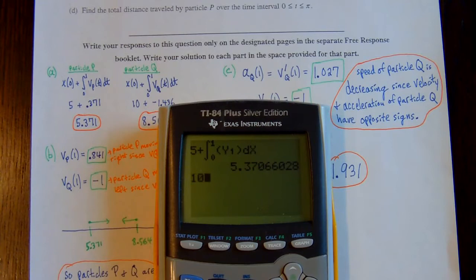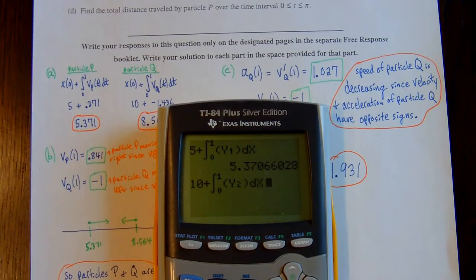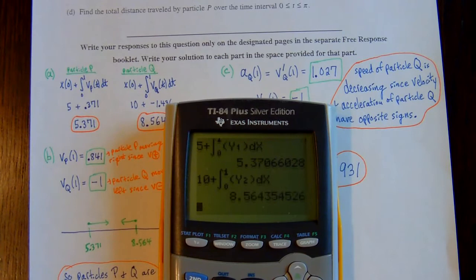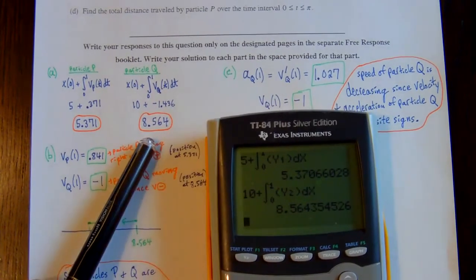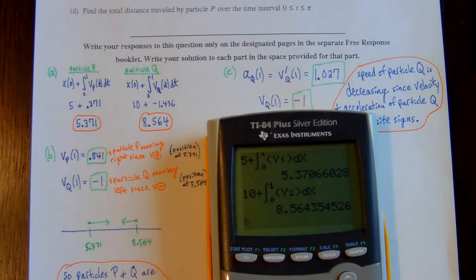Same thing on the next one, I could go 10 plus, and I can hit the math 9, and since I already have the particle Q velocity in there, I can just hit alpha trace, and that's my Y2. That's the second equation I graphed, and that's going to give me my 8.564 number right there. So as long as you remember to take into account that initial position, you're going to be good with those. And so we have both of those positions for part A.